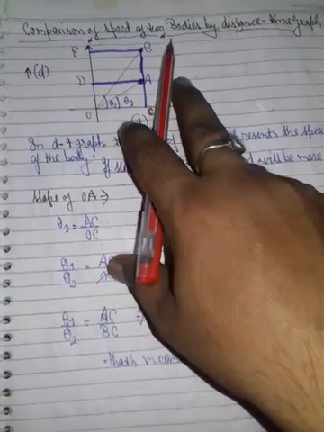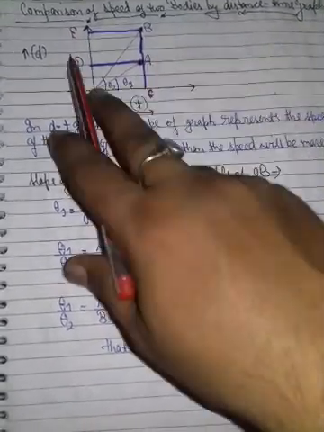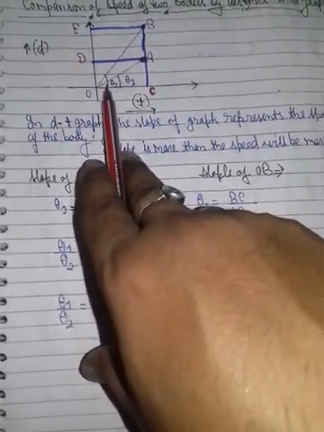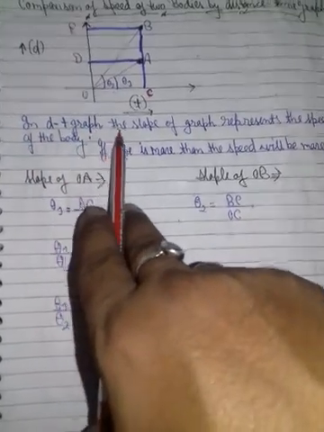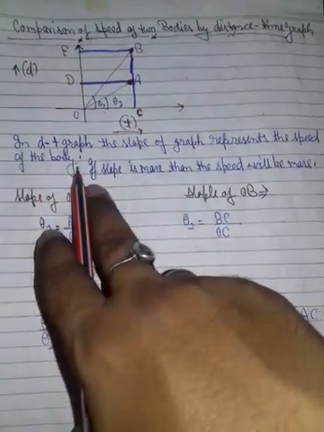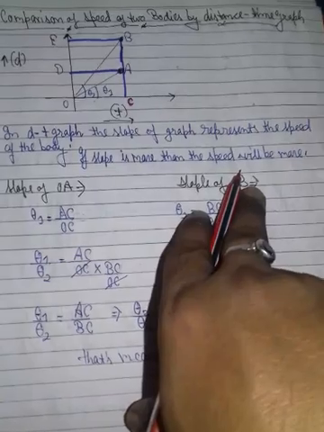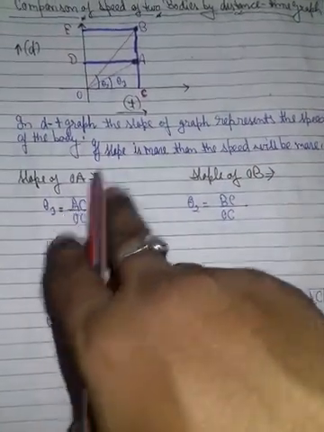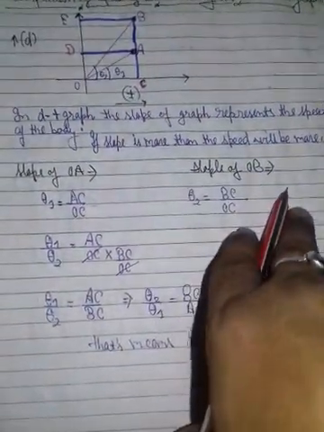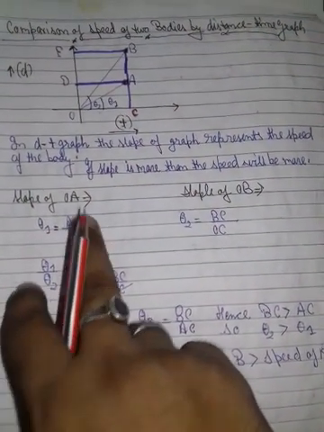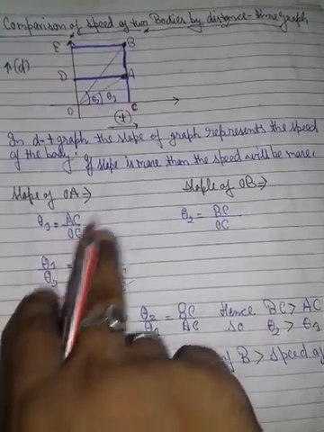Comparison of the speed of two bodies on a distance-time graph. There are two graphs, OA and OB, and their slopes are theta 1 and theta 2. In a distance-time graph, the slope of the graph represents the speed of the object or body. If the slope is more, then the speed will be more. Compare the slope of graph OA and the slope of graph OB. Slope is the tangent of the angle, that is, change in y-axis upon change in x-axis.